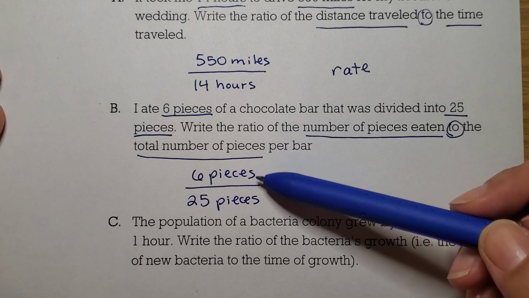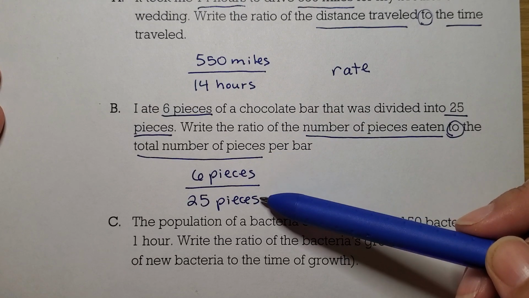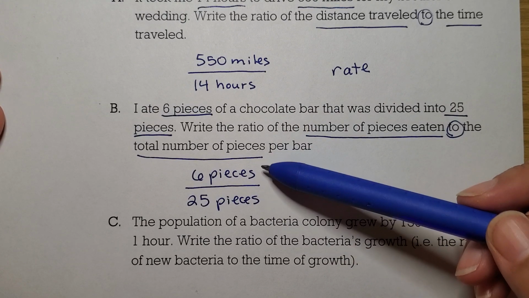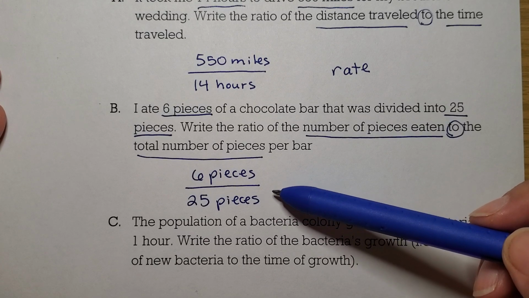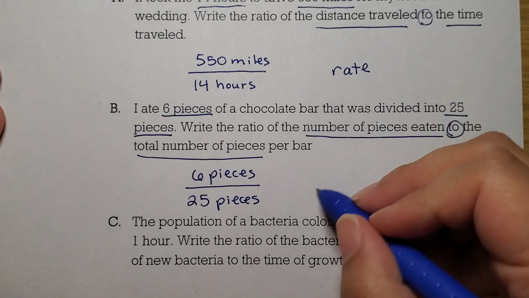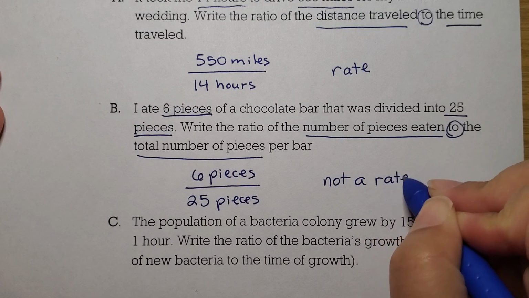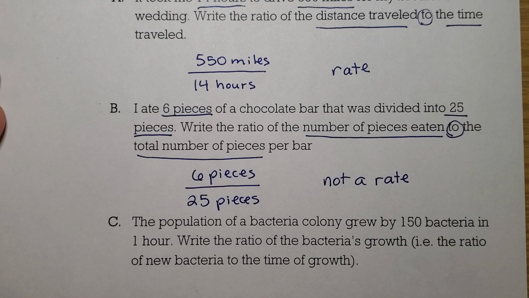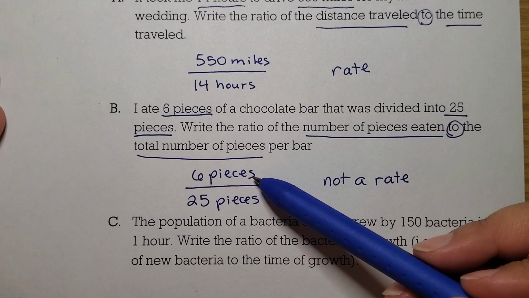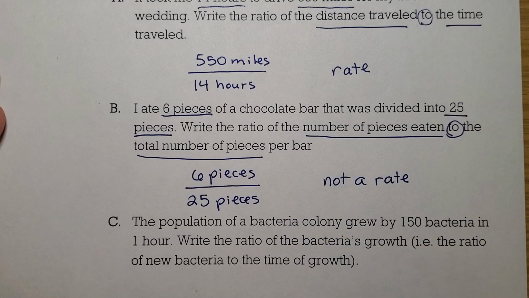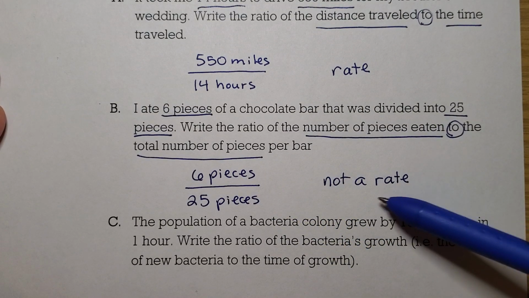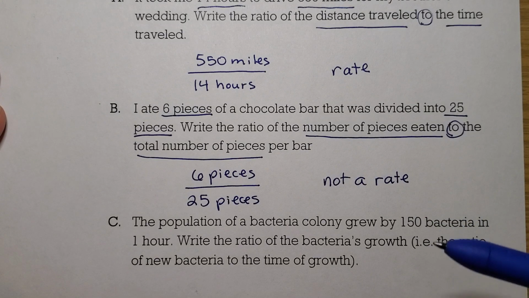Notice how the top and the bottom are both labeled pieces. So the units on the top and the bottom in this case are the same. If they're the same, that means it is not a rate. It's a ratio because we're comparing how many pieces we ate out of the whole thing. So it's a ratio, but it is not a rate because those units are the same.